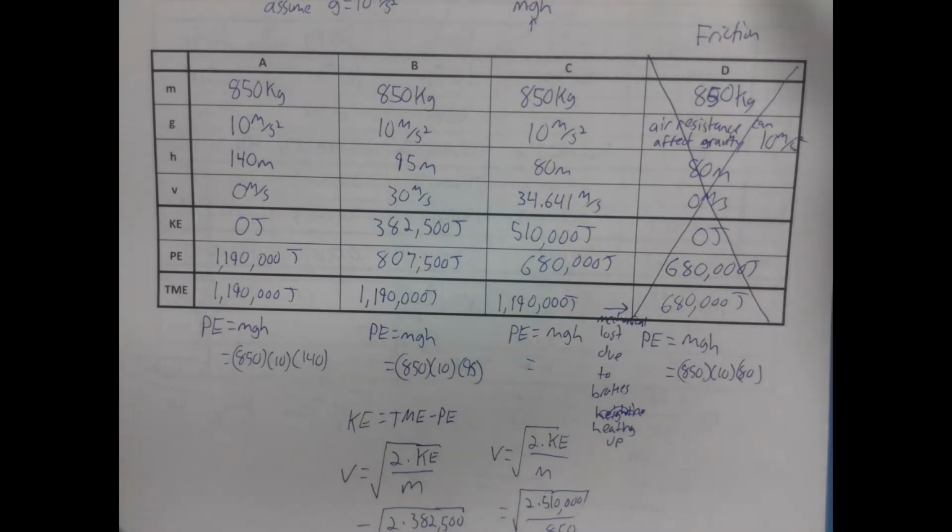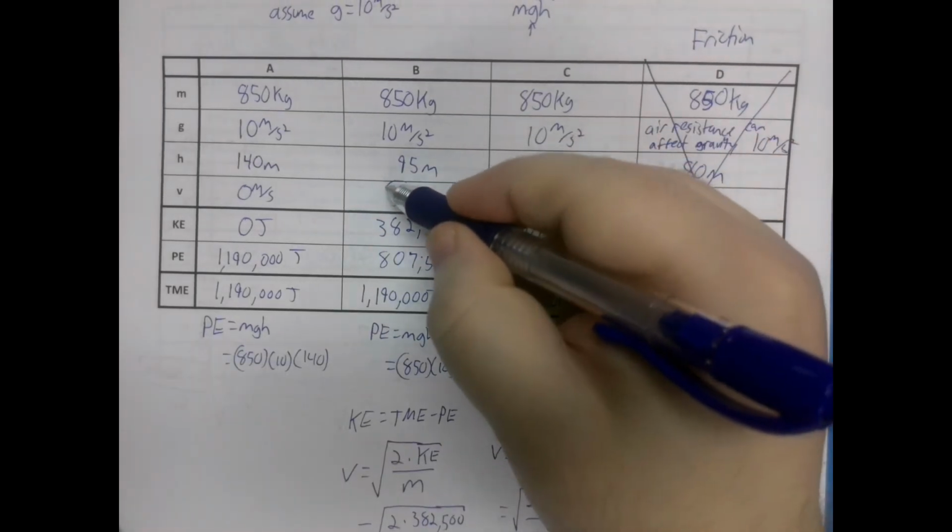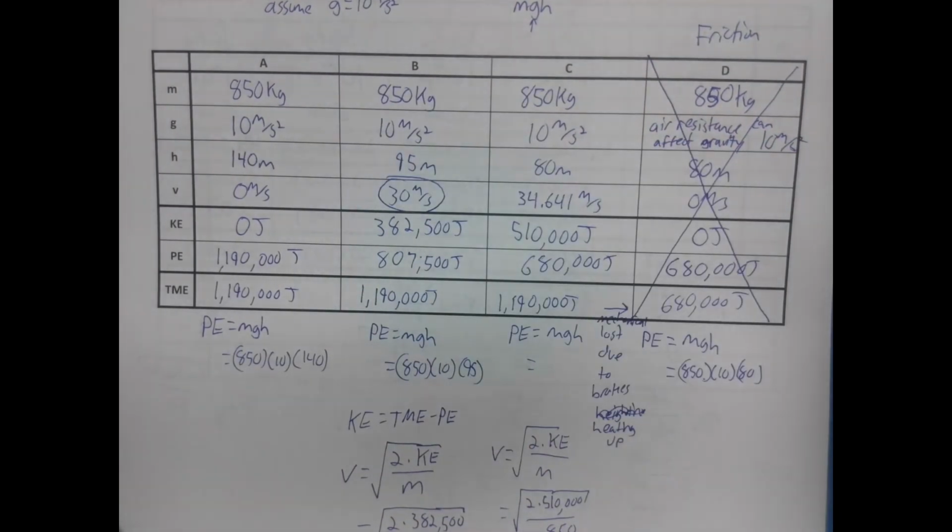So the question asked, how fast is the roller coaster moving at point B? Well, at point B, it's moving 30 meters per second. Then it says, what is the average force that is required to bring the roller coaster to a stop at D if the brakes are applied at point C?